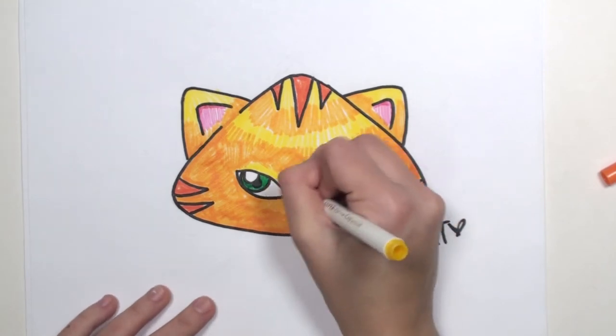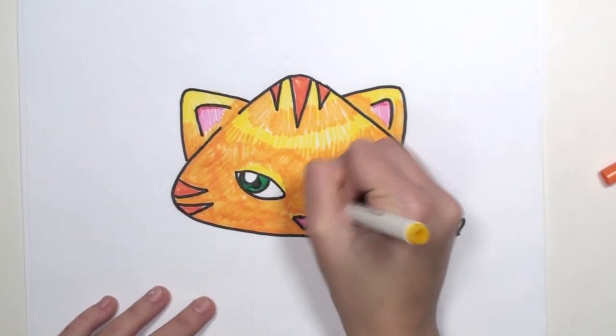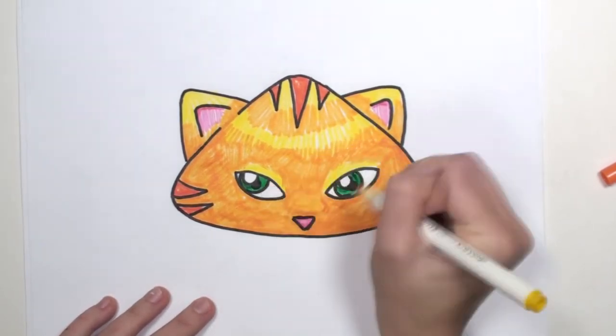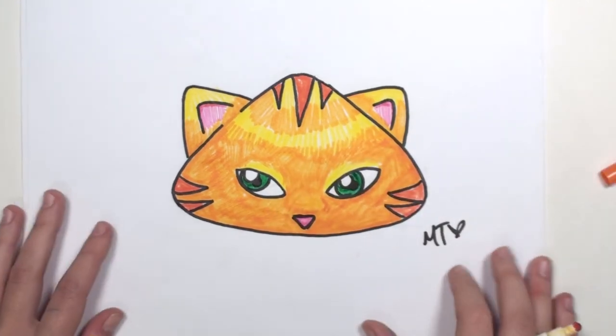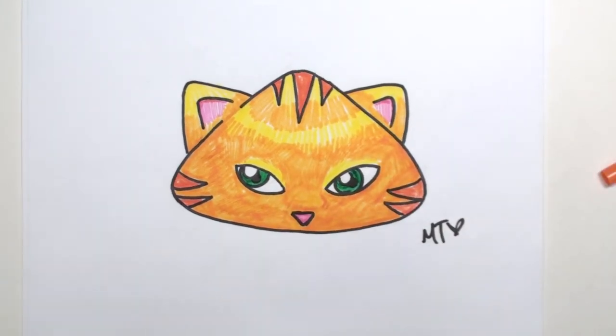Now I'm filling in the nose. There we go. Much better. If you liked the gilbert, I don't know, you can leave it or something. But there we have our orange cat.